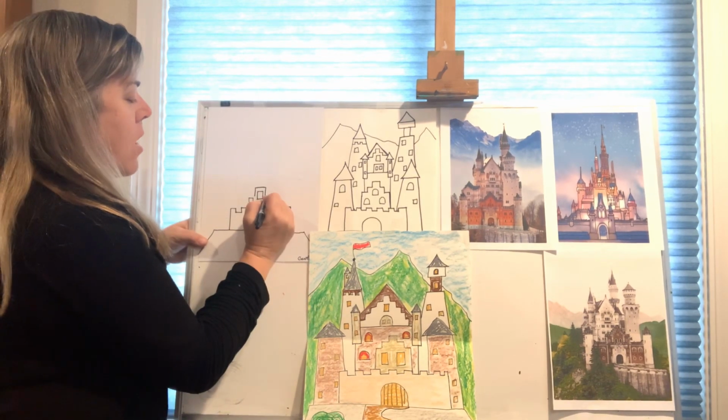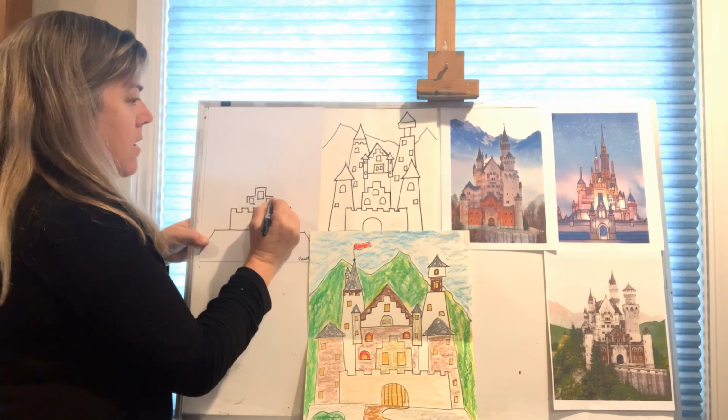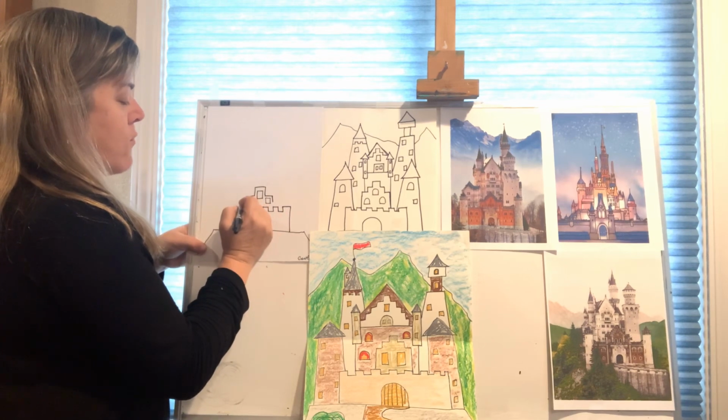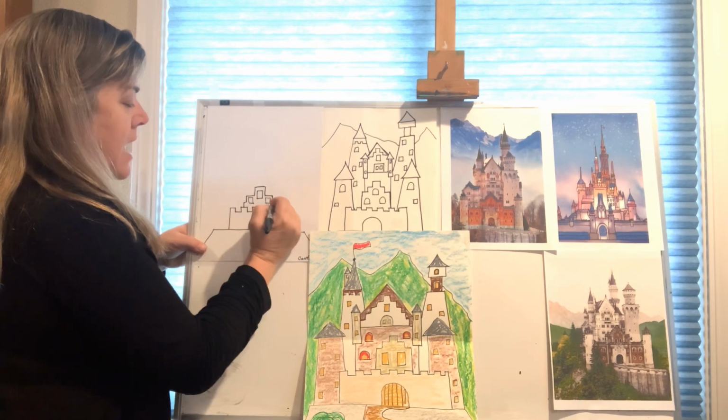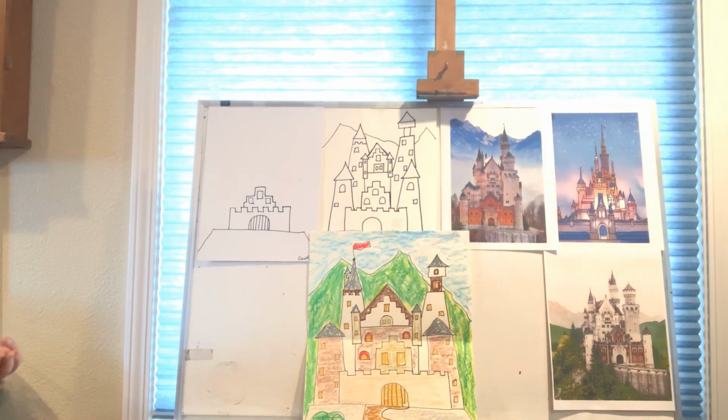And then I'm going to go across here and down. And depending on how much room, if you have room, you could go over and down again. If you don't, just go straight down. Remember, this is inspired. It's not really meant to copy exactly.